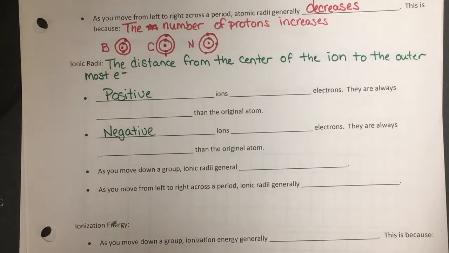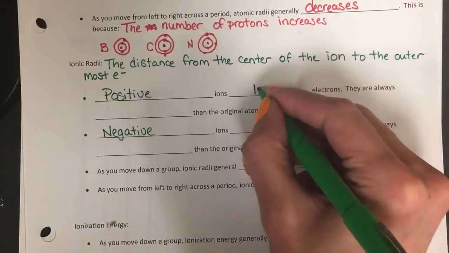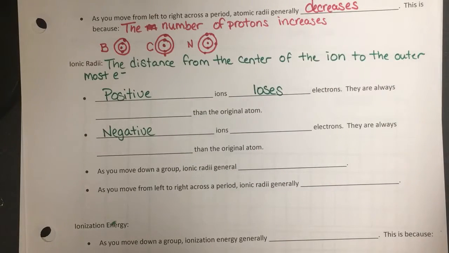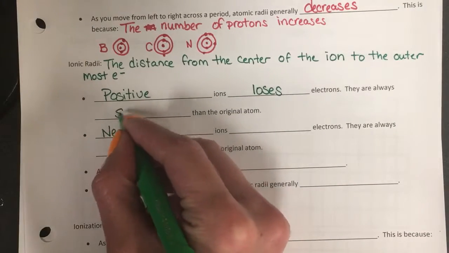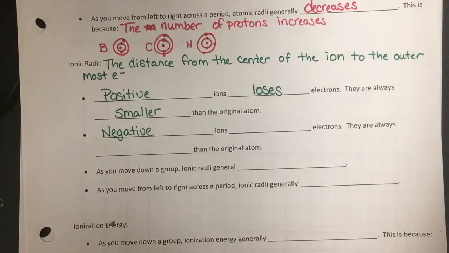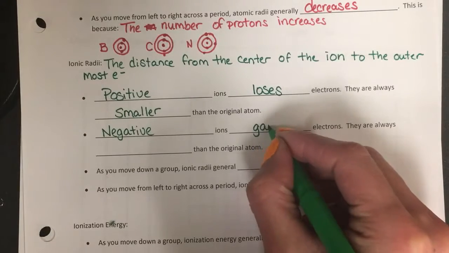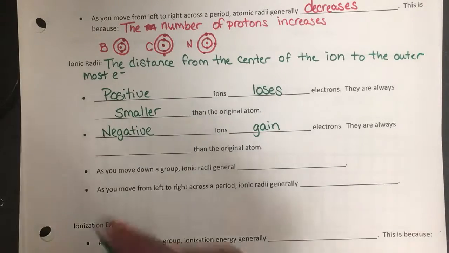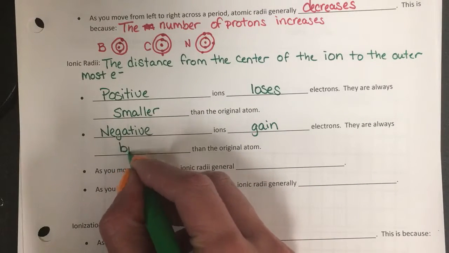If I have a positive ion, it's losing negative electrons. Because it's losing electrons in the outer shell, it's going to get smaller. If I have a negative ion, it's going to gain negative electrons. Since it has more electrons in the outer shell, which are going to repel from each other, it's going to be bigger.